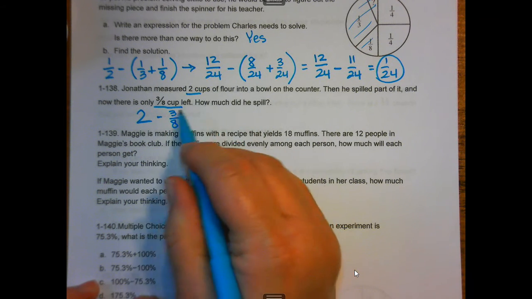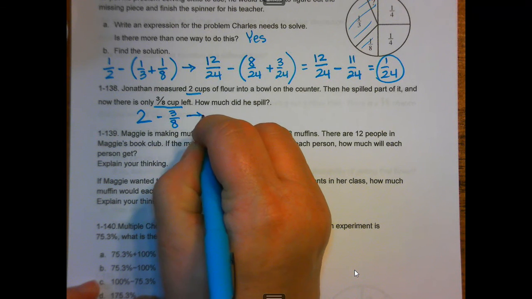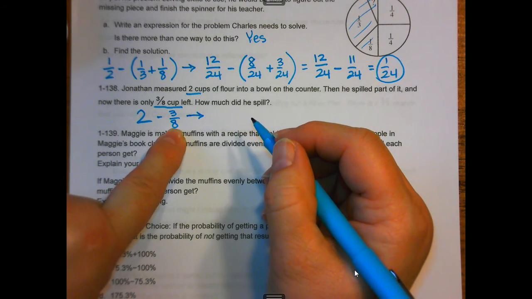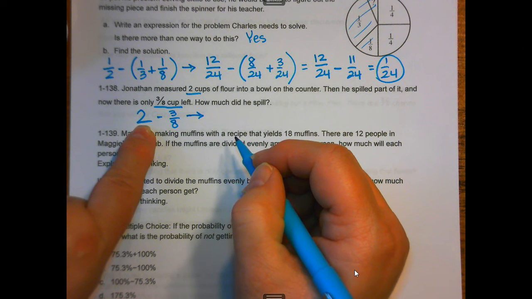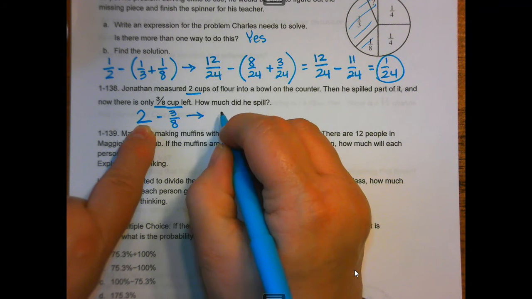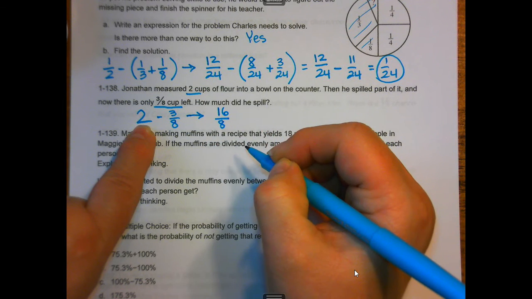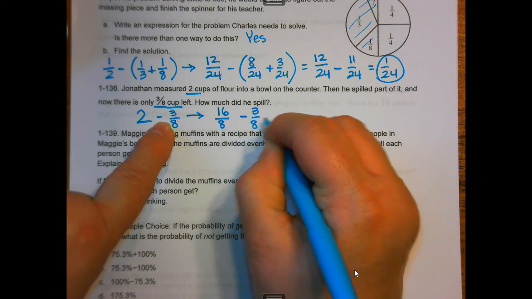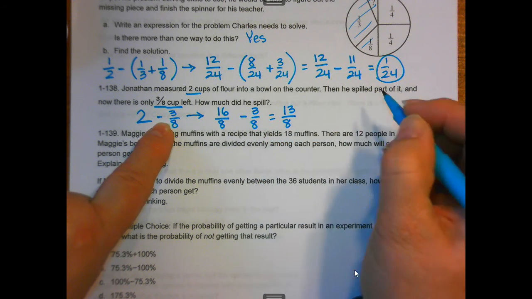I'm going to subtract them because I'm comparing to find out how much he spilled. To solve this problem, my 8 is my denominator, so I'm going to change this whole number into a fraction that would be equivalent to 2, but has an 8 in the denominator. And that is 16 eighths. When I subtract 3 eighths from that, I get 13 eighths.